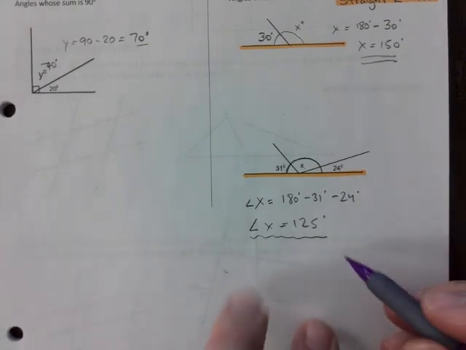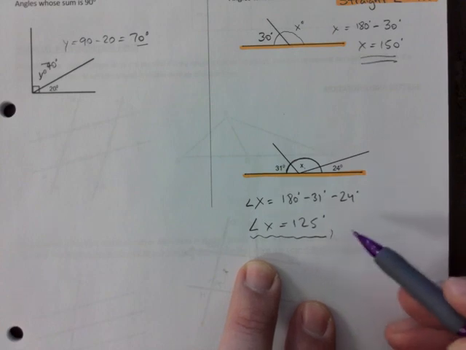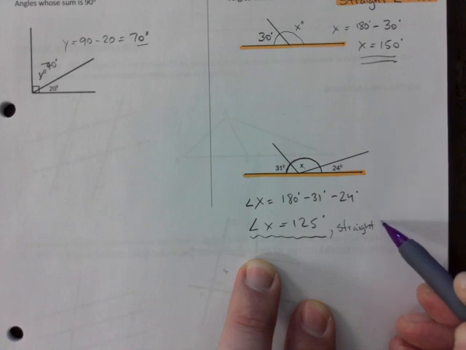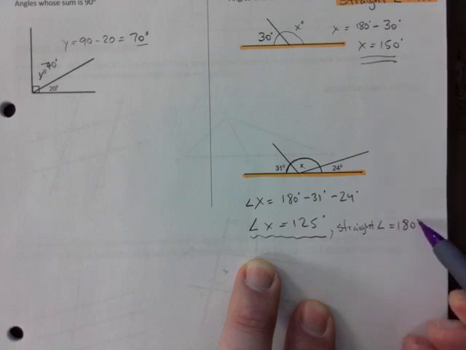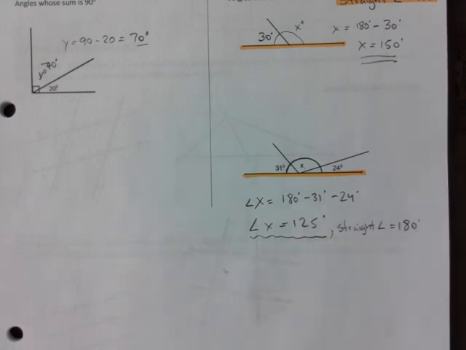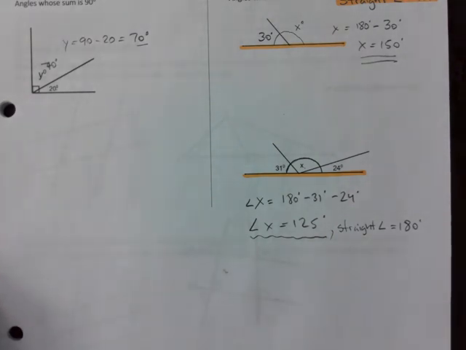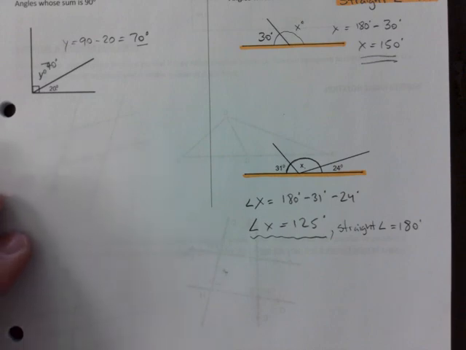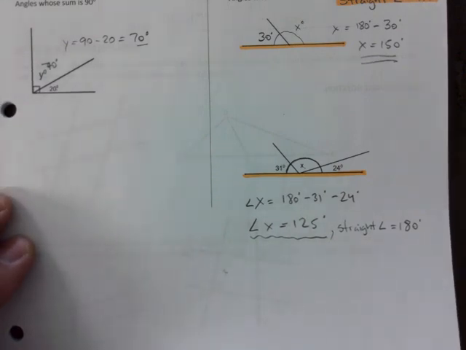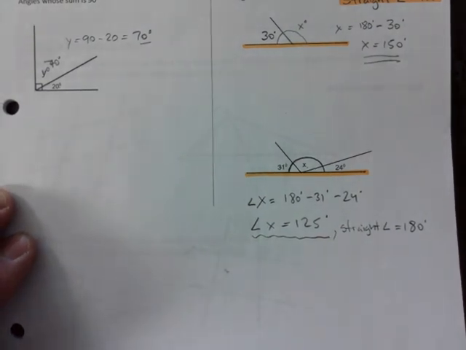And then I would usually justify, what did you just do? I would say straight angle is equal to 180. That would be my justification if I ever ask you to justify how you came up with it. So I'm quite certain this is review for you, but I just want to make sure we're all on the same page as we move forward.